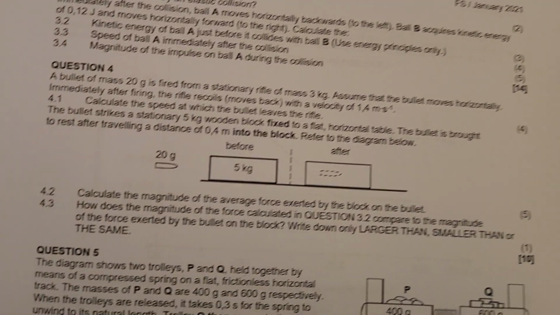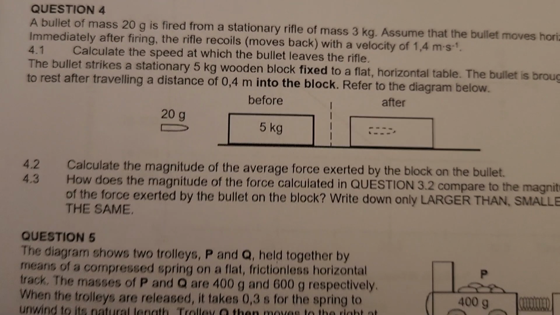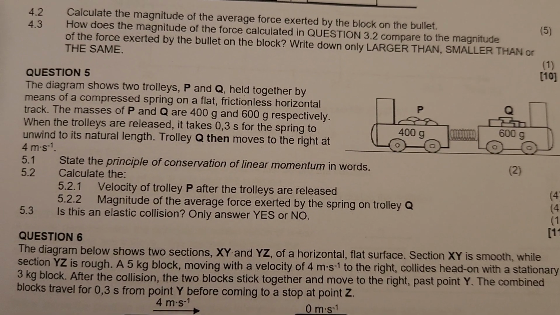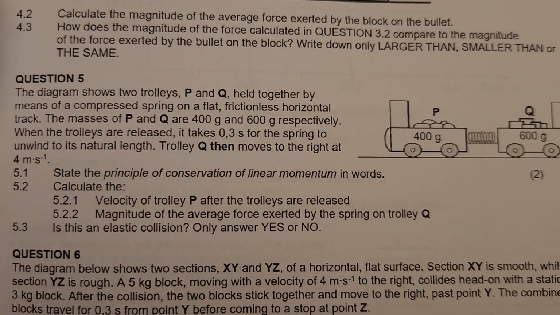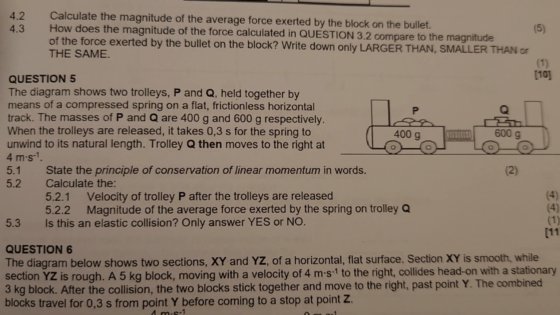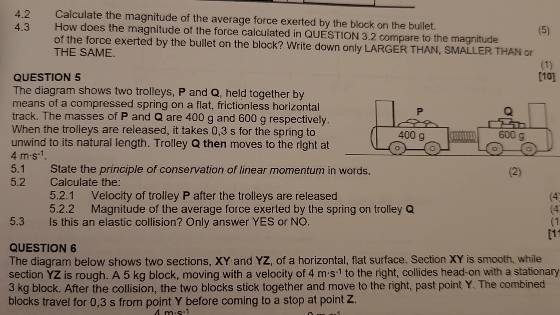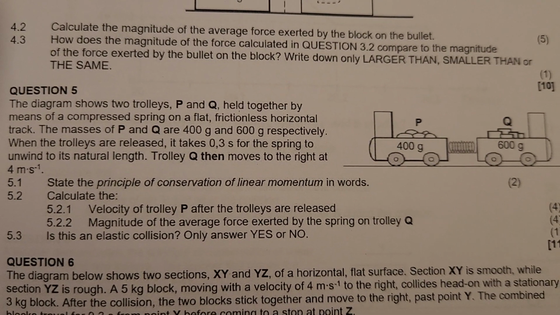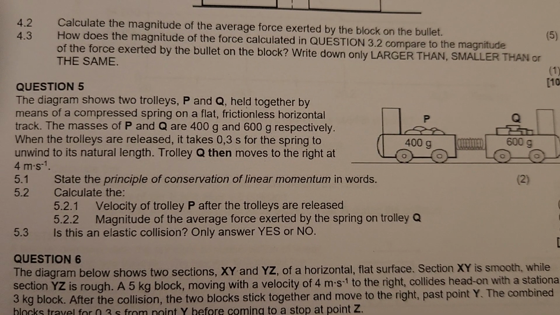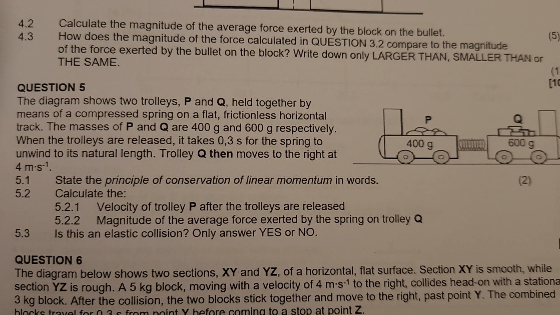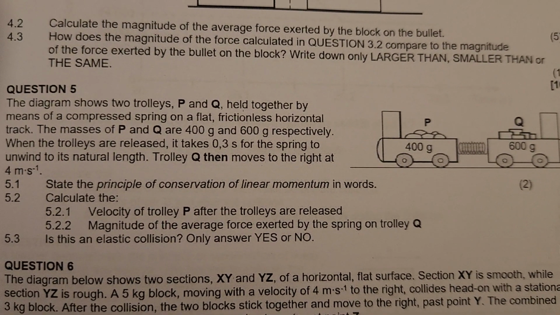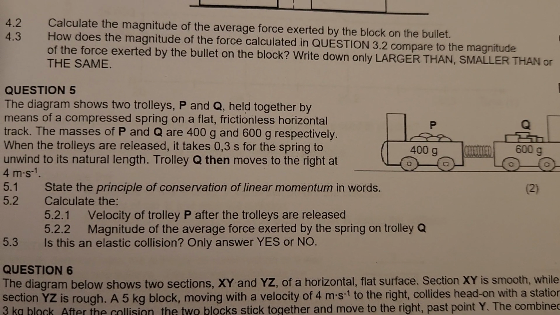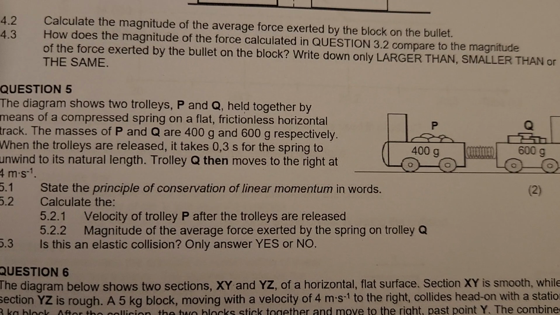Now the question that we'll be dealing with is question number 5 in this question paper. Relatively very easy question. There's a diagram accompanying this. They say to the learner, the diagram shows two trolleys P and Q held together by means of a compressed spring on a flat frictionless horizontal track. The masses of P and Q are 400 grams and 600 grams respectively.